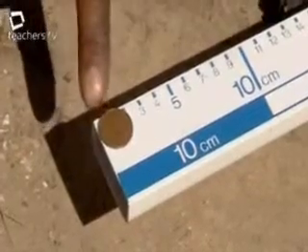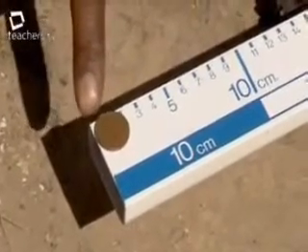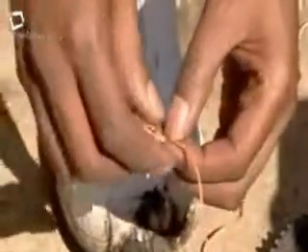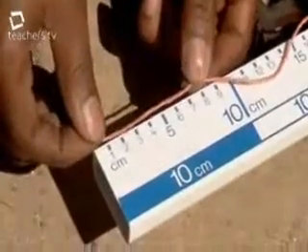Now this coin is 2 centimetres across. When I put the string around it, the string measures 6 and a bit centimetres. That is 3 times as big. But that's too small to be accurate. Let's look at something a little bit larger.